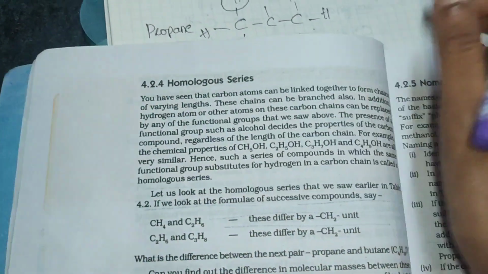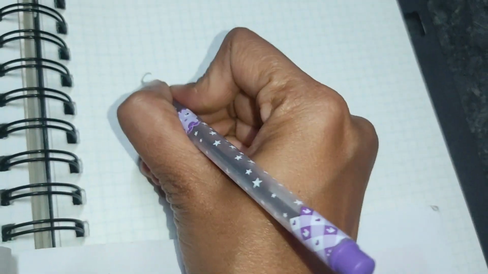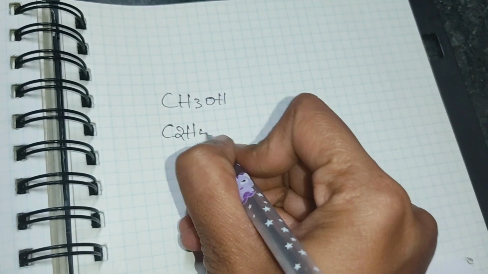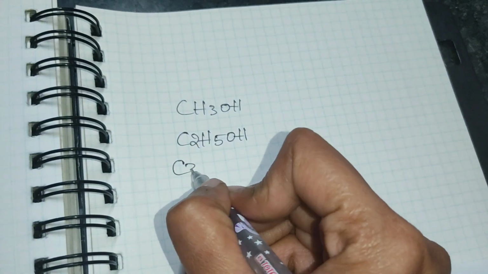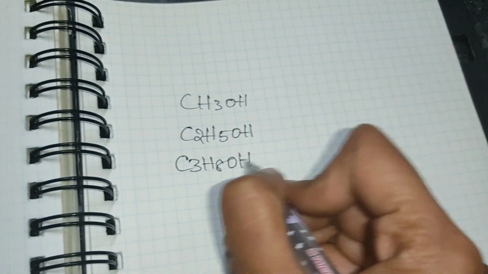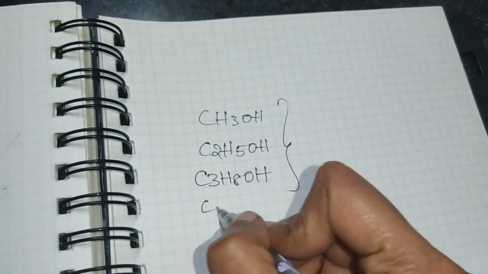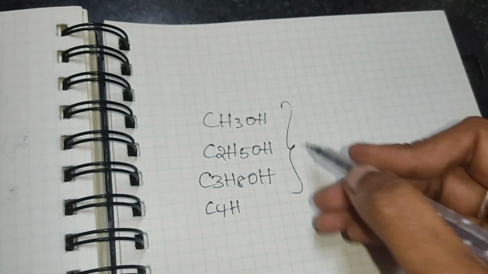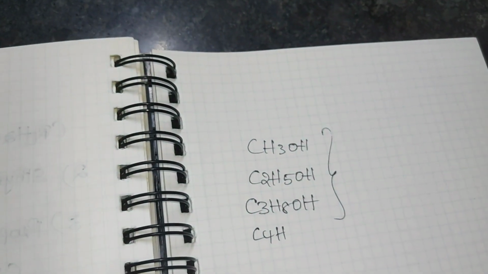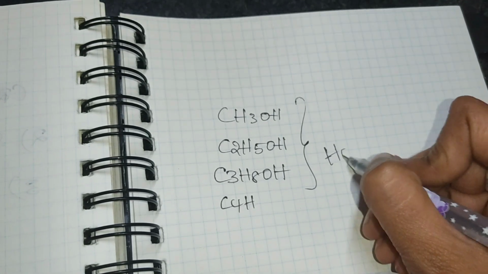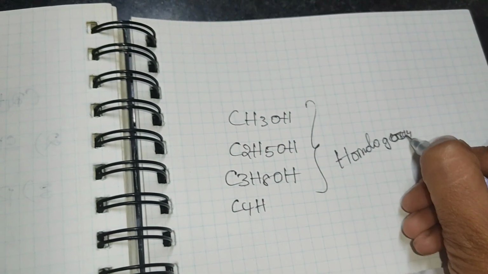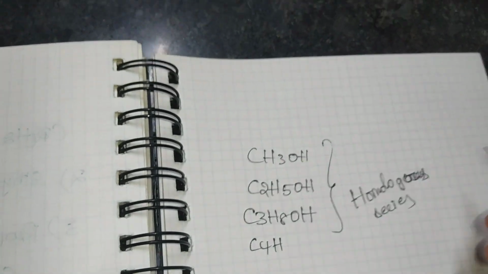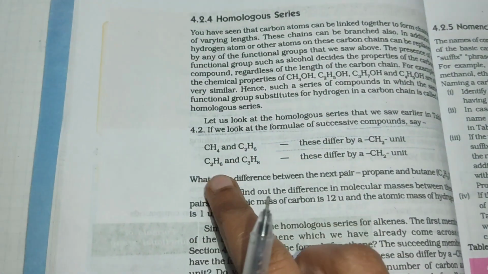So for example, if we take first one methyl alcohol CH3OH, or ethyl alcohol, ethyl means 2 carbon atoms, ethyl alcohol, OH, if OH comes, alcohol, then propyl alcohol C3H7OH, like this if you are taking, or butyl alcohol. So like this if we continue, these all have the same properties and they are called homologous series. Homologous series.